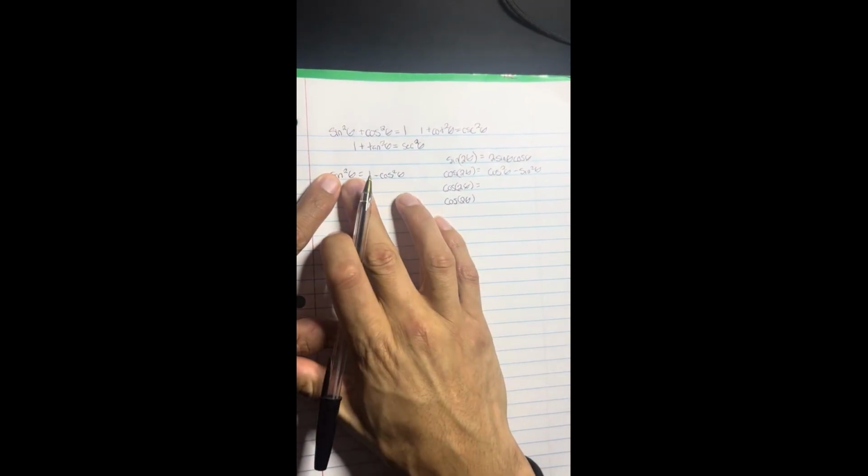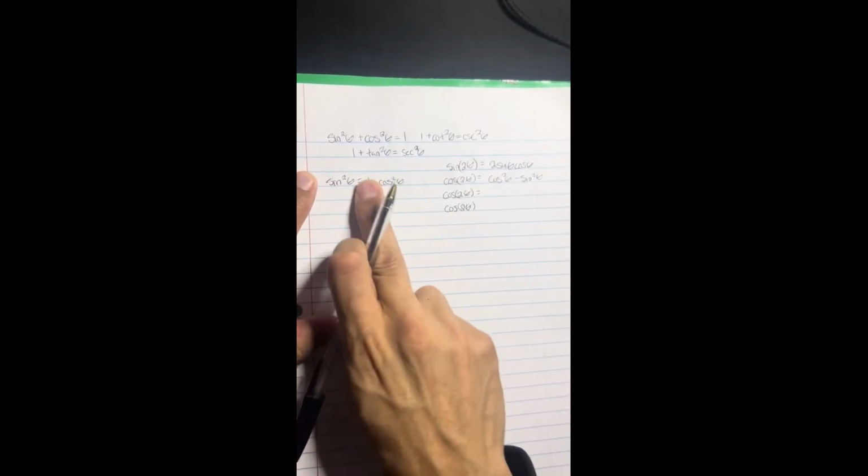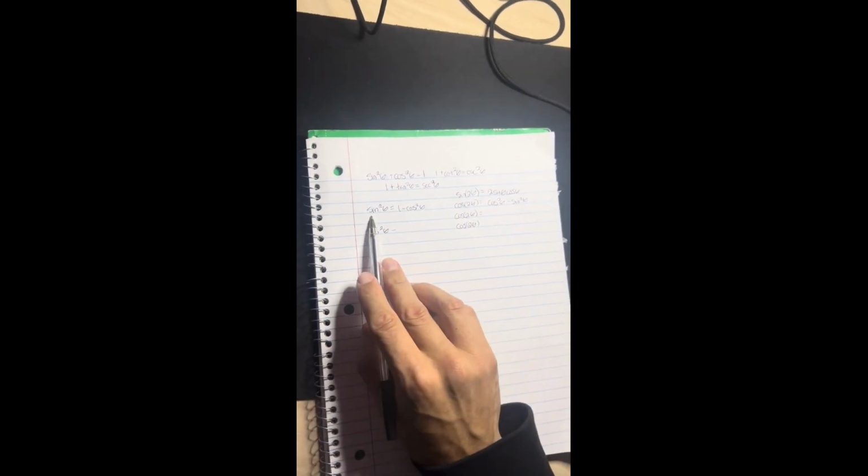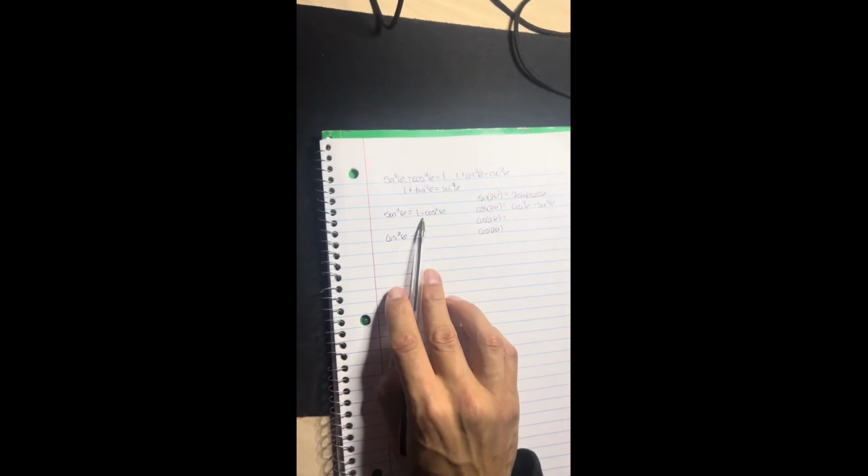Sine squared theta, copy this from this, but we're gonna subtract the cosine squared theta on this side, so that would equal 1 minus cosine squared theta. So if this equals this, you plug this in for sine squared theta.